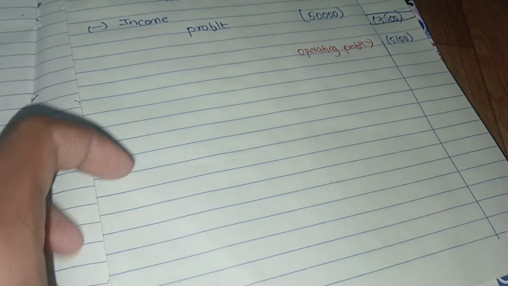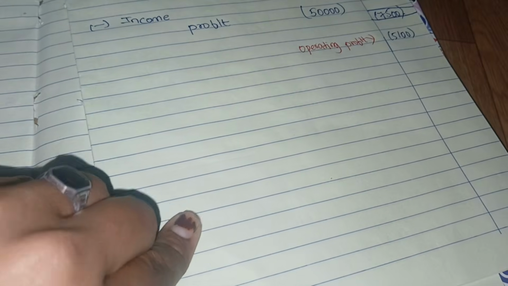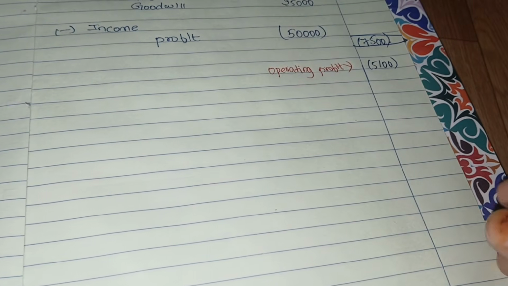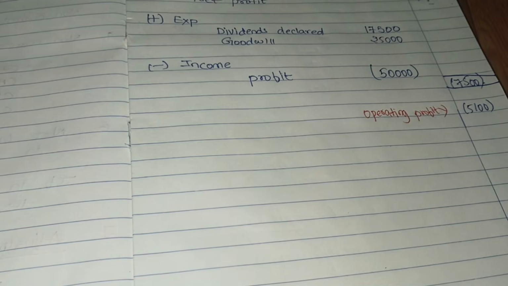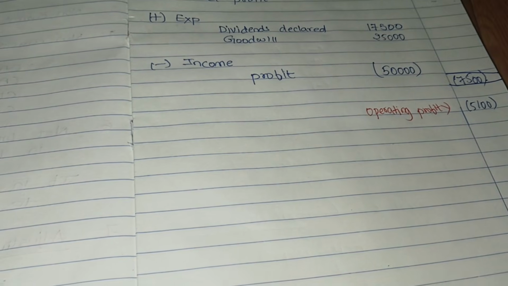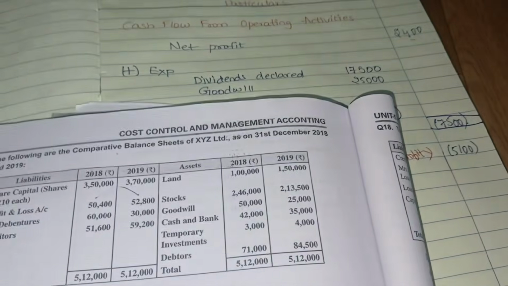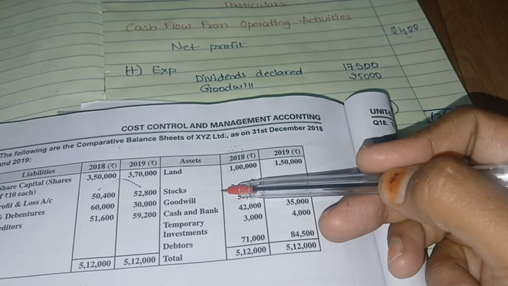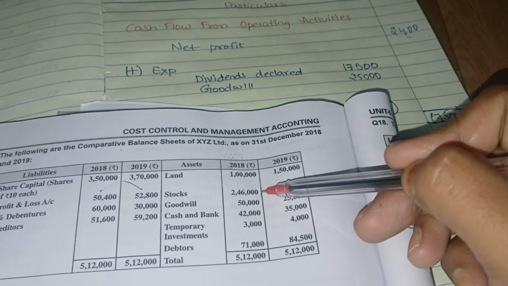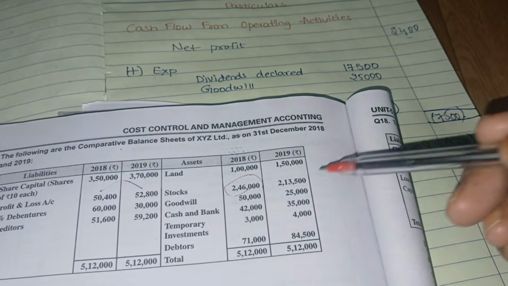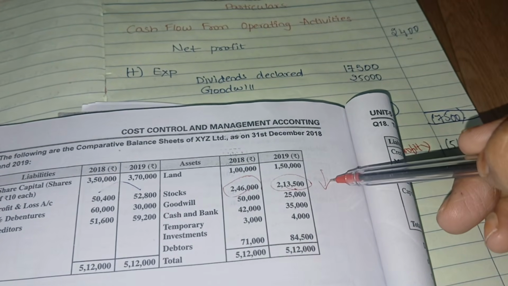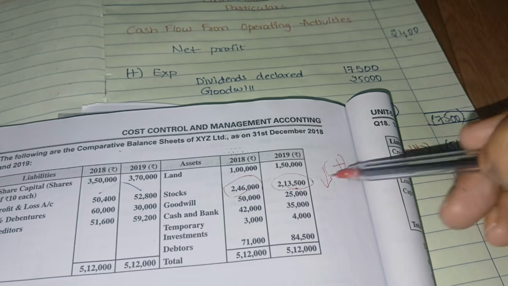So after this, what we need to do? We need to concentrate on current assets and current liabilities. If current asset is increasing, we need to do minus. Decreasing means we need to do plus. Okay, so on the asset side, land is not a current asset. Stock is a current asset. Previously it is 2,46,000. It is now 2,13,000. It is decreasing. Decreasing means what we need to do? We need to add it.